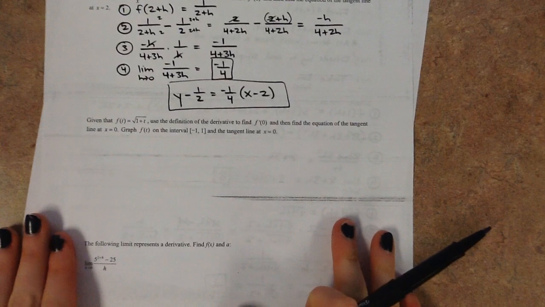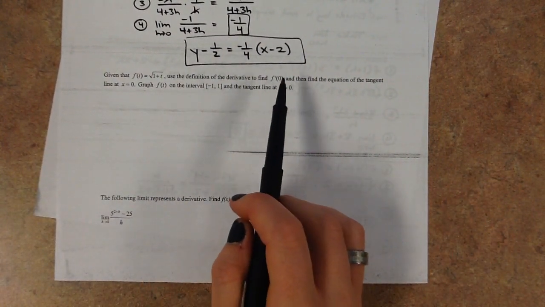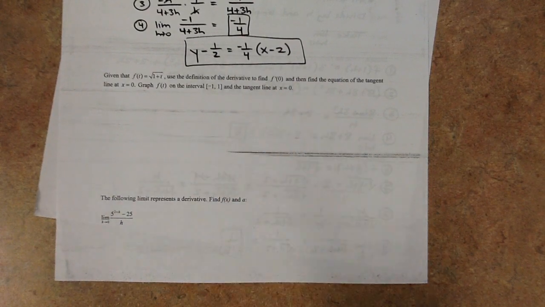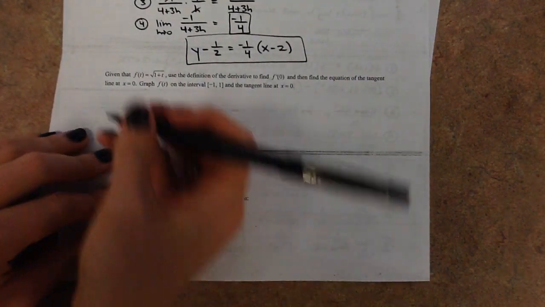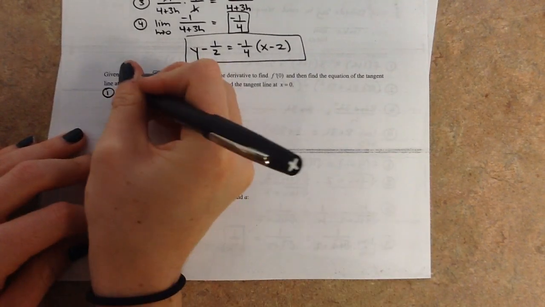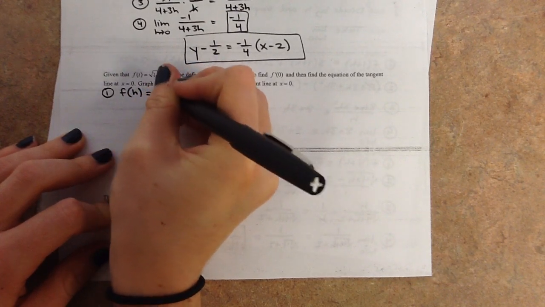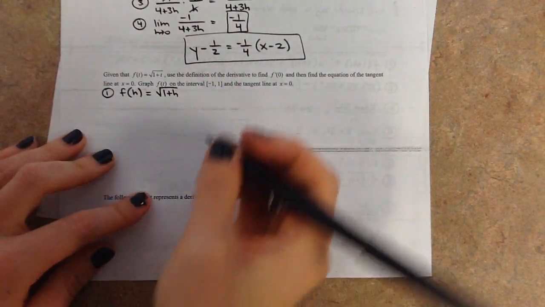All right, so another one pretty similar to this. We've got this original function. We want to use the definition to find the derivative at 0, and then find the tangent line. So start with f of 0 plus h. That's just going to be f of h. So that would be the square root of 1 plus h.